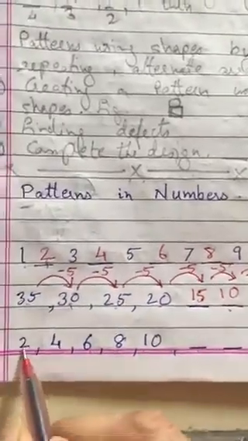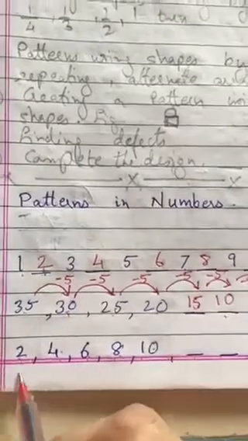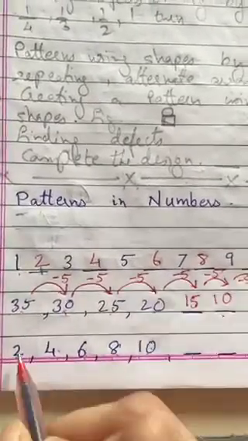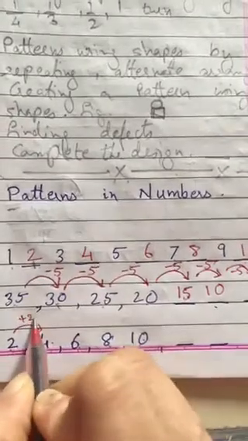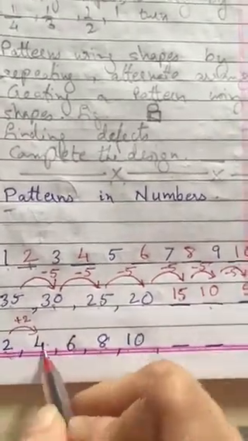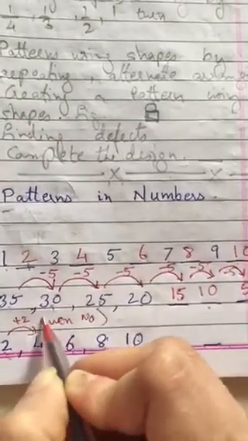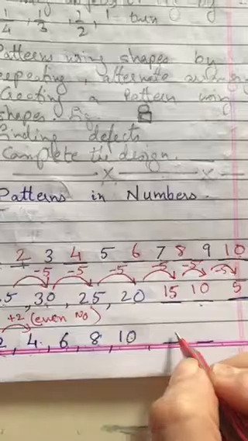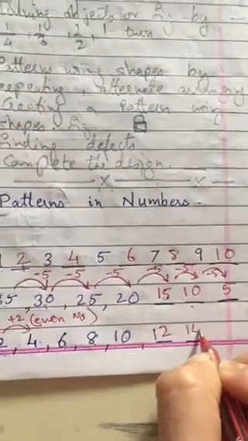If you see here, 2, 4, 6, 8, 10. In this pattern, either you can say it is addition of 2, or you can say all even numbers. Any way you can follow. So the next will be 12 and 14.